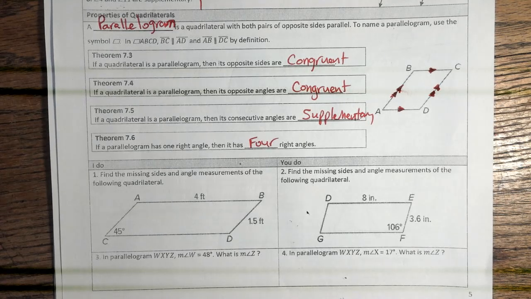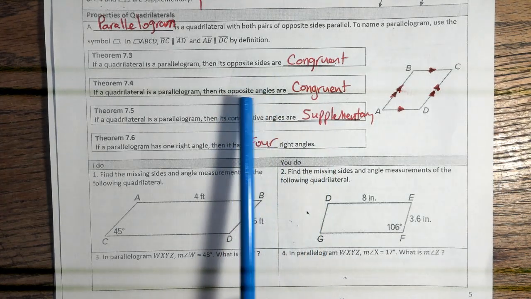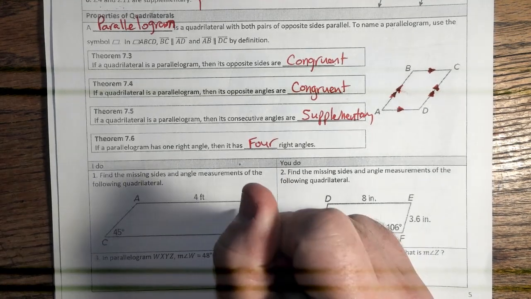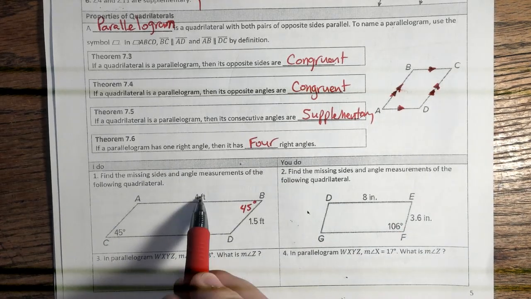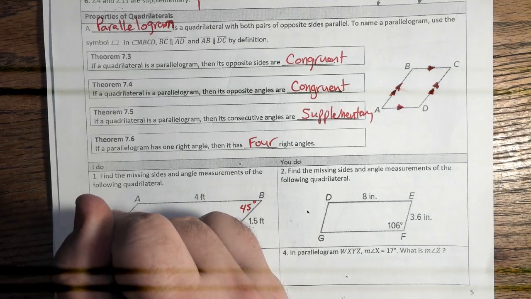Moving down. Number 1. Find the missing sides and angle measures for the quadrilateral. We know opposite sides and opposite angles are congruent. So this side is 45, this side's 45. This side's 4, that side's 4. This side's 1.5, this side's 1.5.